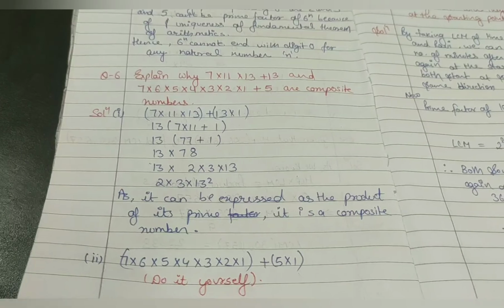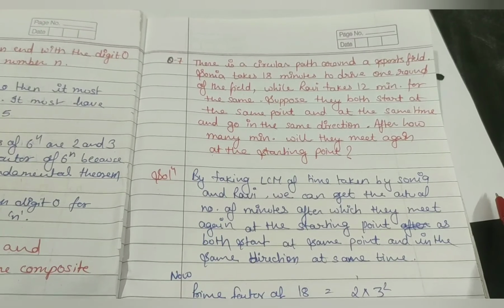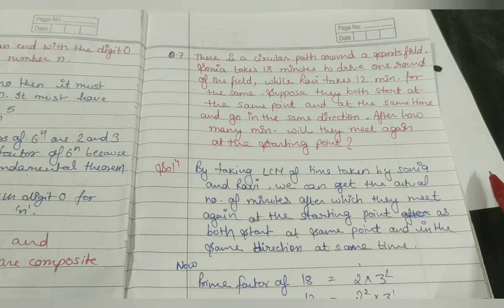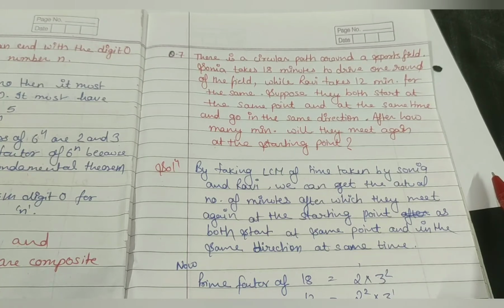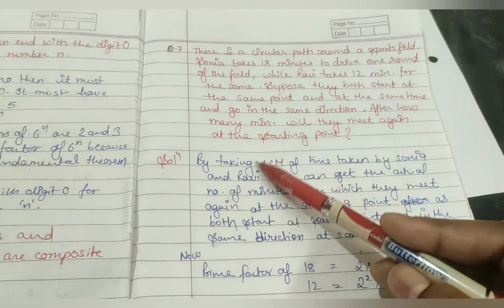And the last question of this exercise here, again it's a word problem. Now you read the question first. There is a circular path around the sports field. Sonia takes 18 minutes to drive one round of the field, while Ravi takes 12 minutes for the same. And we have to suppose they start at same point at the same time in the same direction. So after how many minutes they will meet again, means we have to find the minimum time. Minimum means we are going to find their LCM. So if we want to find the minimum time, after how much they meet again at the starting point, in this case we need to find the LCM of these numbers.